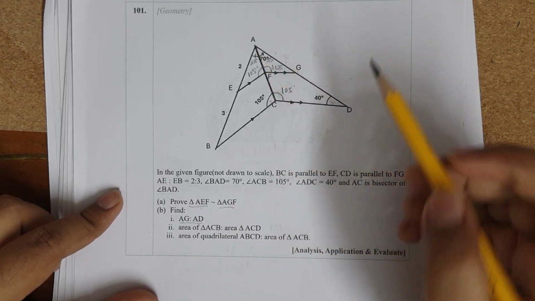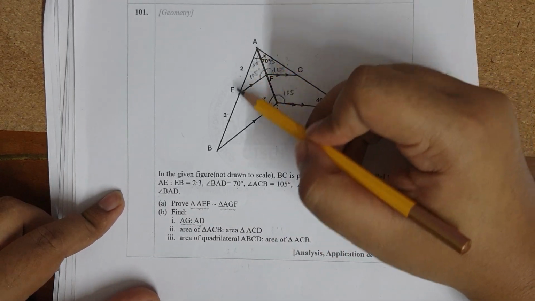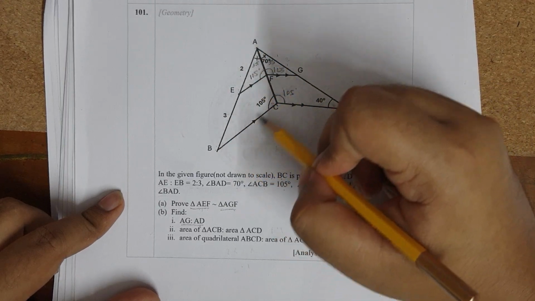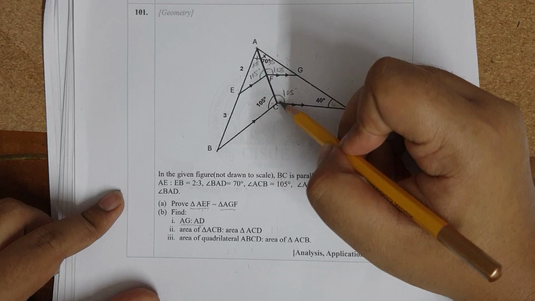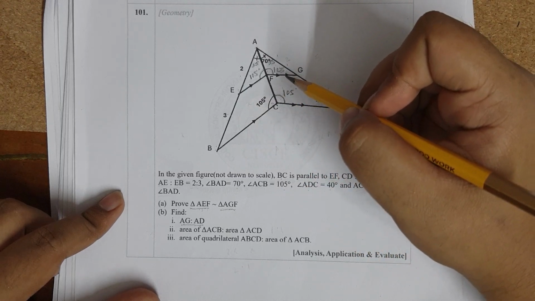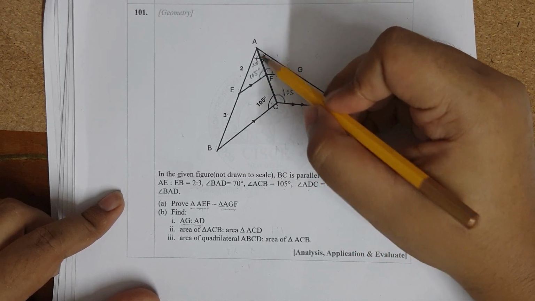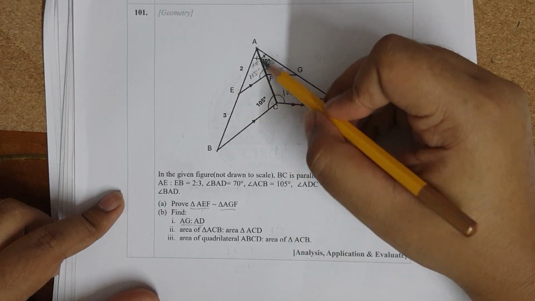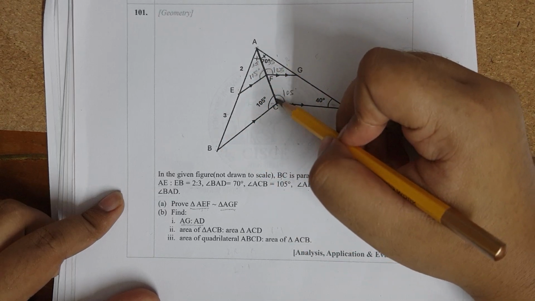AG and AD. Okay, so let's start with AE and EB. It is 2 is to 3. EF is parallel to BC. So in triangle ABC, if I apply basic proportionality theorem, I can say AF by FC should be equal to AE by EB. So AF by FC is 2 is to 3.